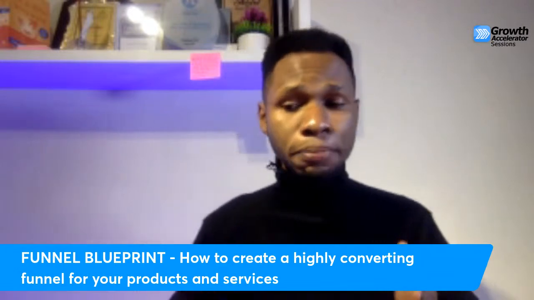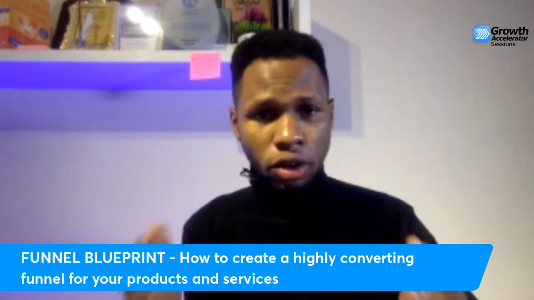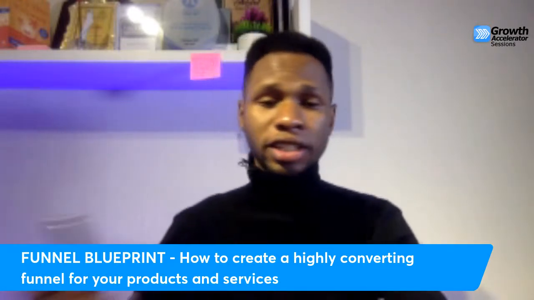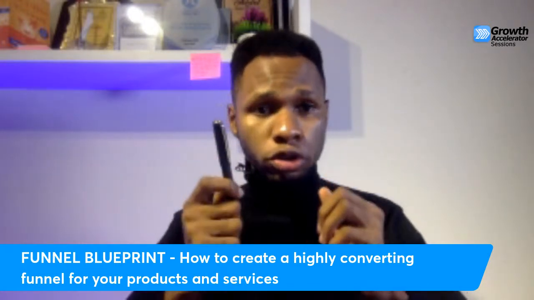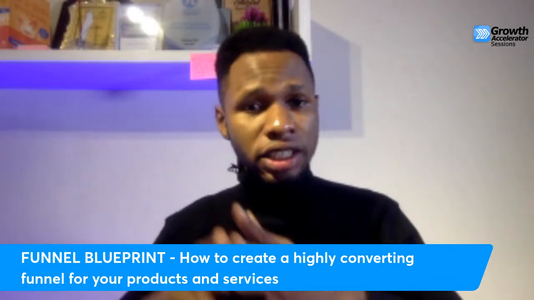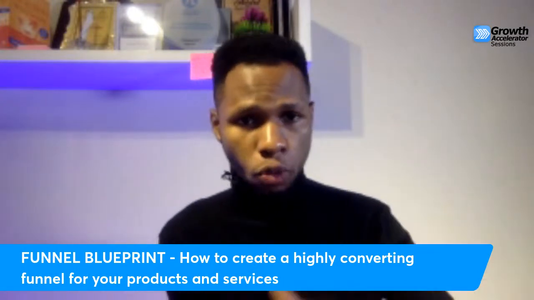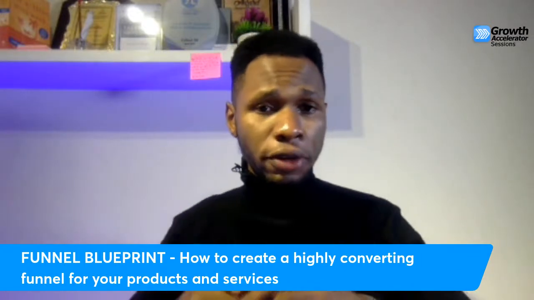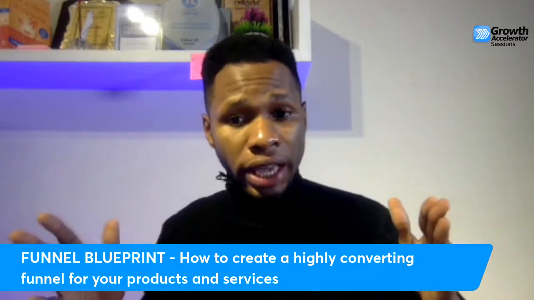So your funnel is simply the journey that a customer goes through to get your offer. If your offer is, for example, this pen, what journey does a customer have to go through to get this pen? If your offer is a digital product, how do people get to that digital product? What is the pathway? The reason why knowing this pathway is important, instead of leaving it to chance, is that if you know what the pathway is, you can improve.